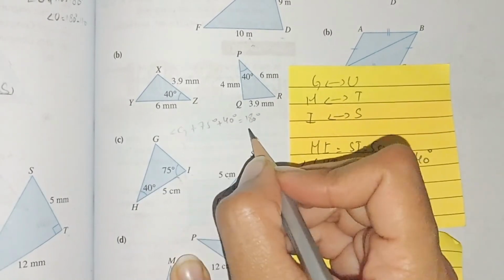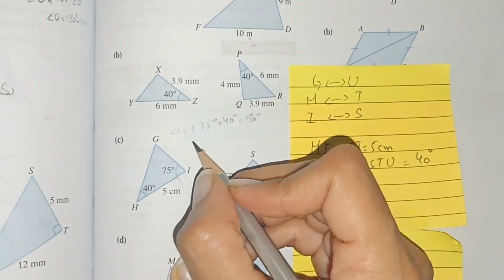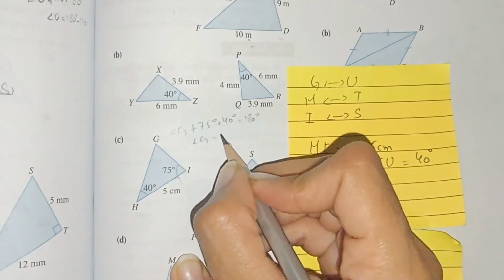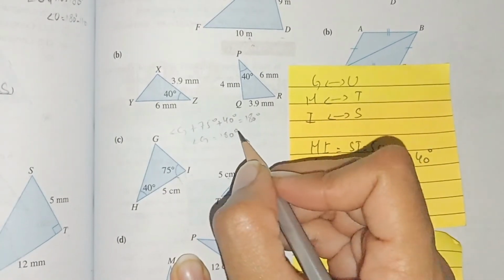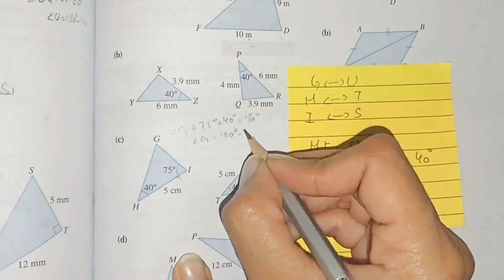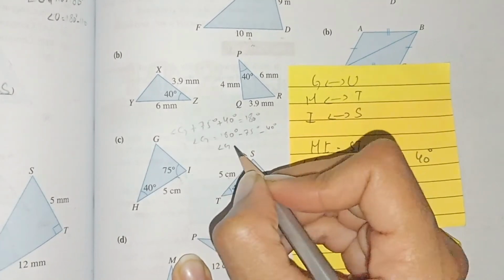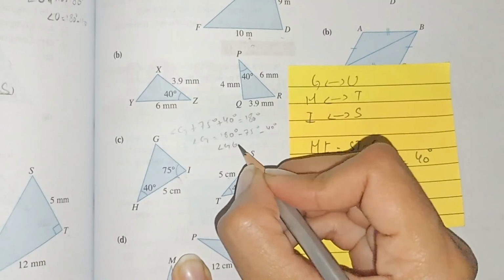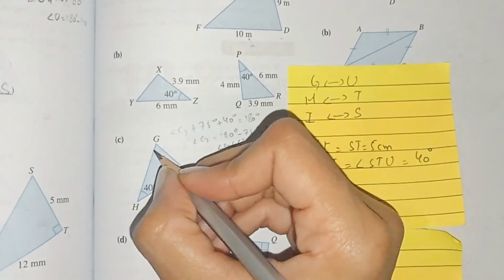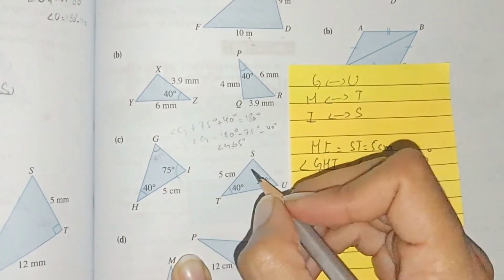We know that the internal angles of a triangle add up to 180, so we subtract 180 minus 75 and minus 40, and we get angle G is equal to 65. And this is the angle G, which is 65.